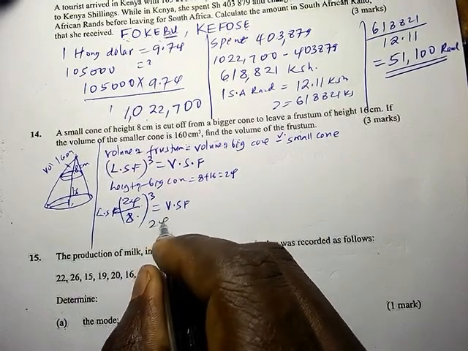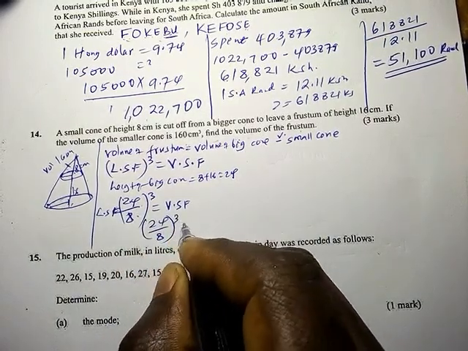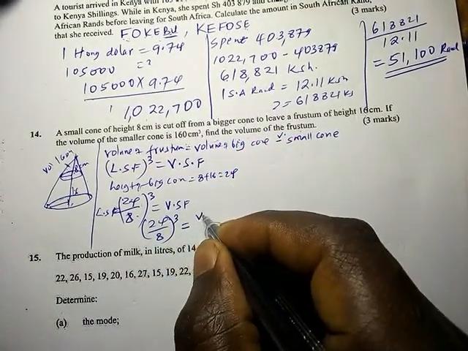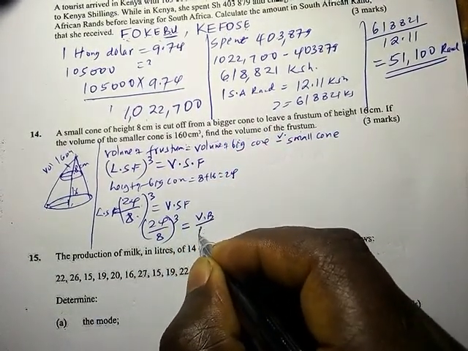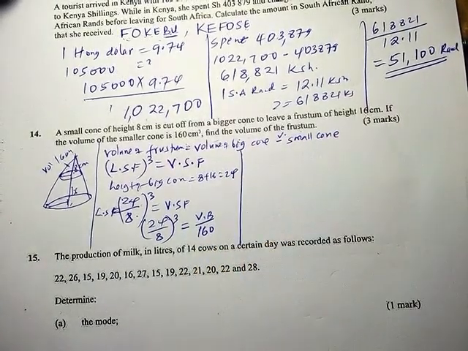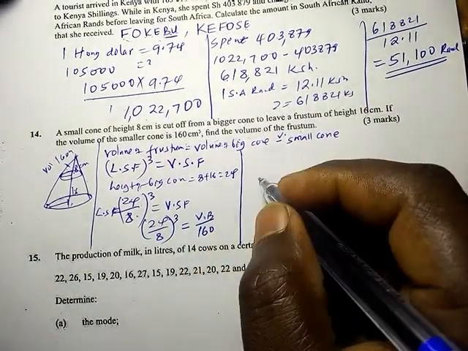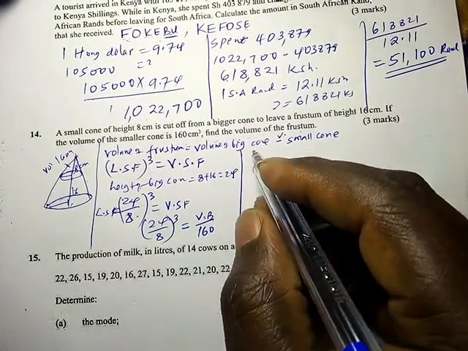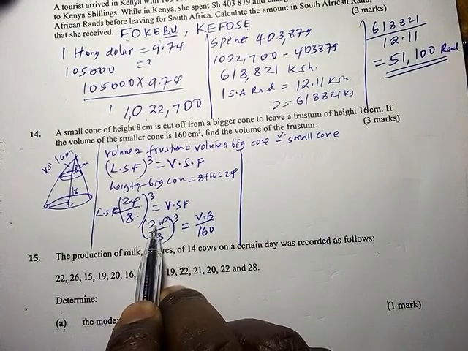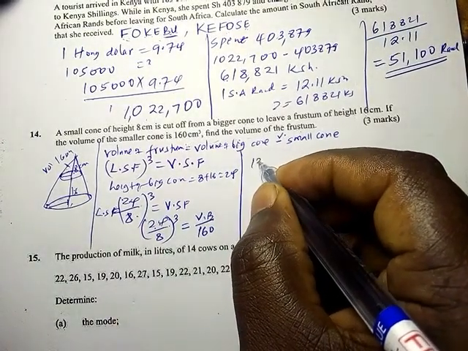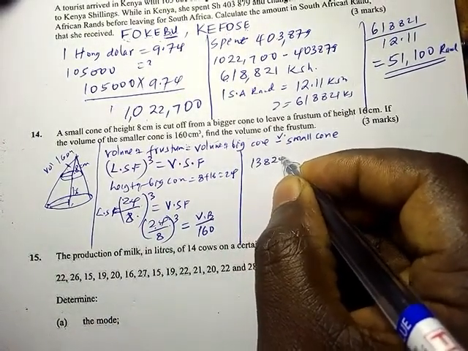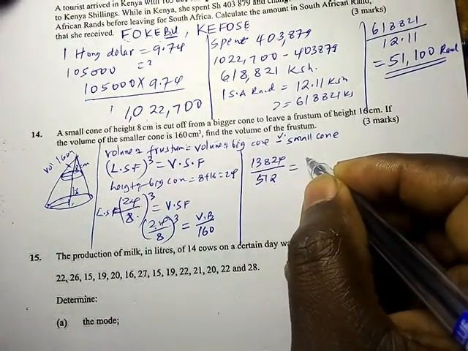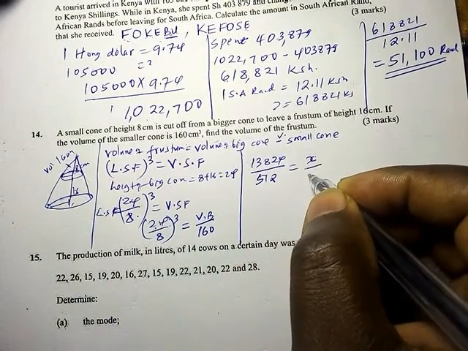So (24 over 8) cubed, which is the volume scale factor, equals the volume of the bigger cone divided by the volume of the smaller, which is 160. Right? So this gives us 13,824 divided by 512 is equal to x, the volume of the big cone, divided by 160.